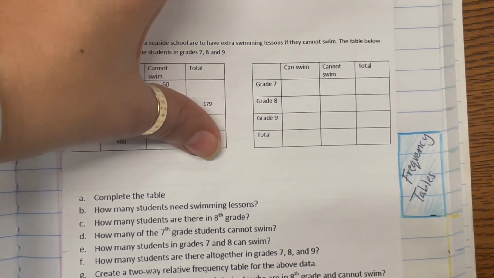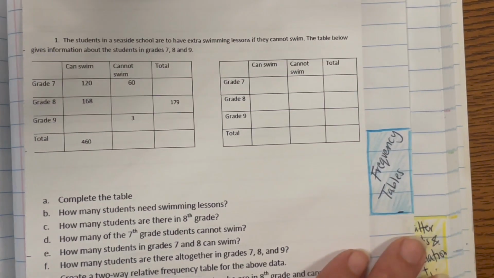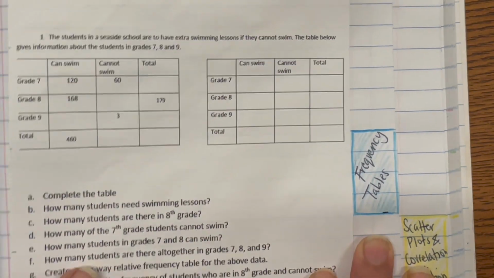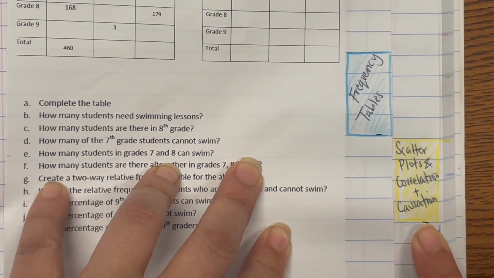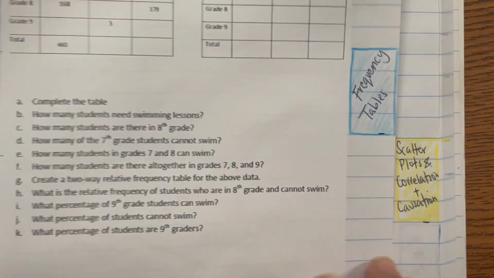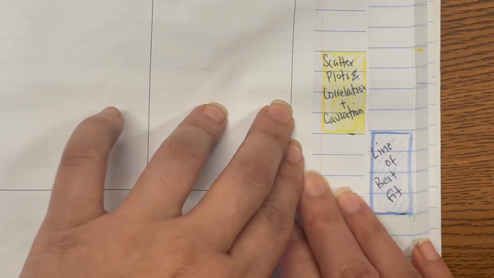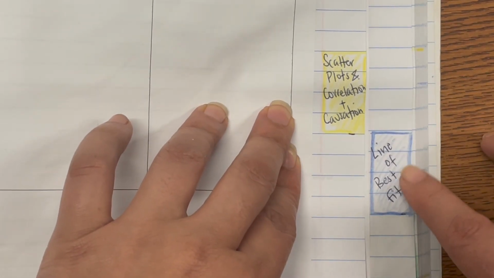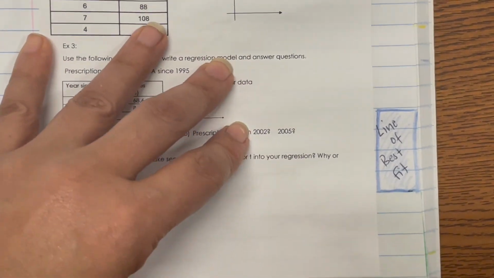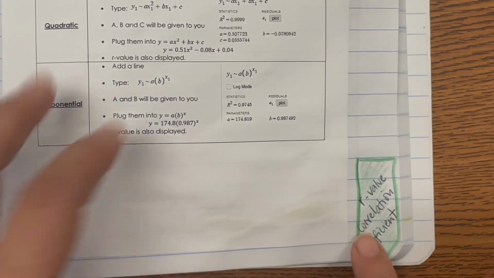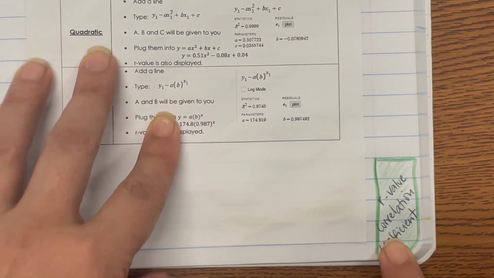Go to your next page, push it over a little bit, my next tab, count 4 lines from that, 1, 2, 3, 4. That's going to be scatter plots, correlation, and causation. Again, the next page from that, so another double page. Push it over to the left a little bit so you can see where it ends. Count 4 lines from that. 1, 2, 3, 4. Line of best fit. And then you should have just one more tab left, which is going to be R value, correlation coefficient.